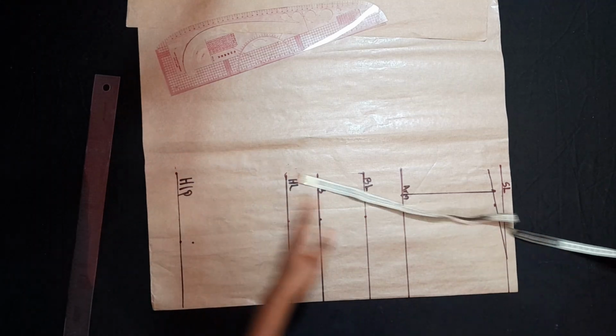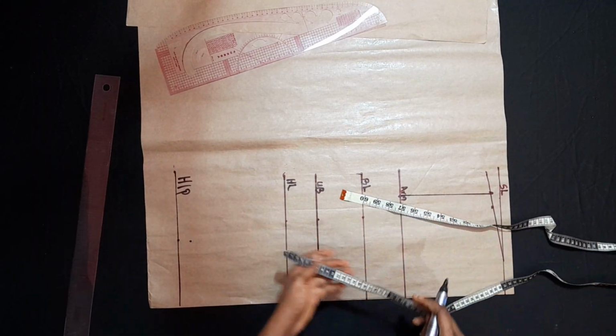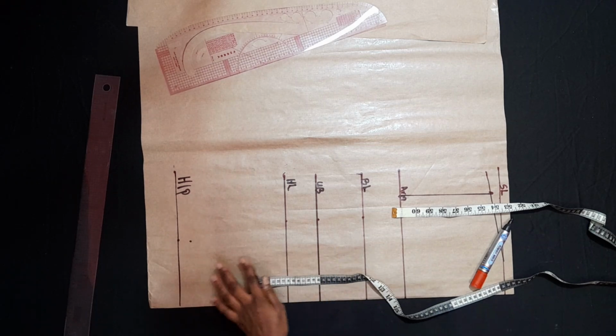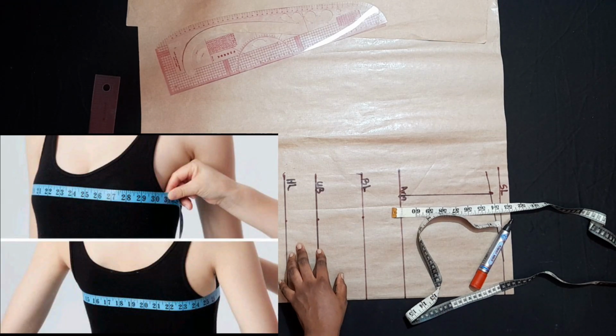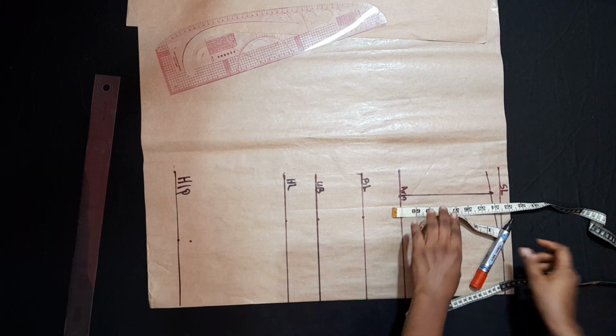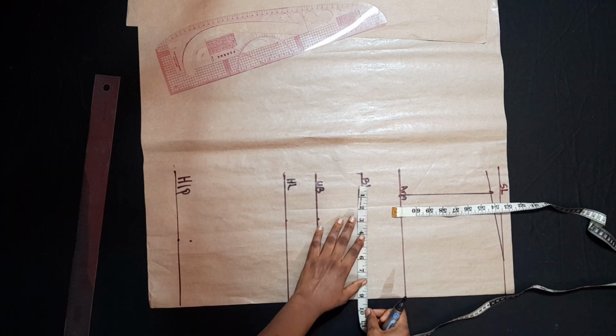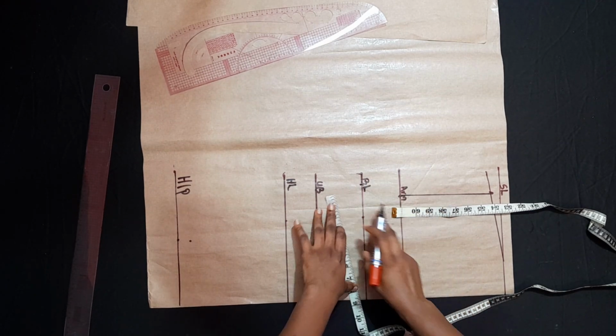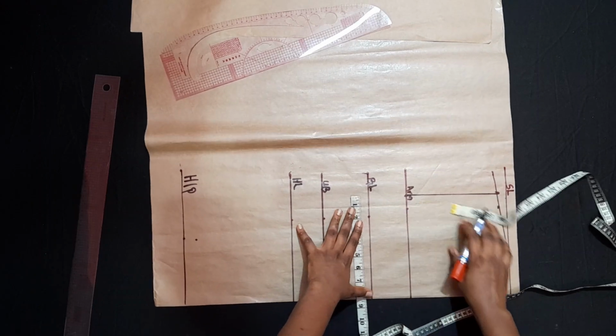I'm going to go ahead and input my other measurements. My bust is 37. 37 divided by 4. The bust measurement is usually divided by 4. 37 divided by 4 will give me 9¼. So 9¼, this is what I have. I'm also going to mark 9¼ as the armhole line.